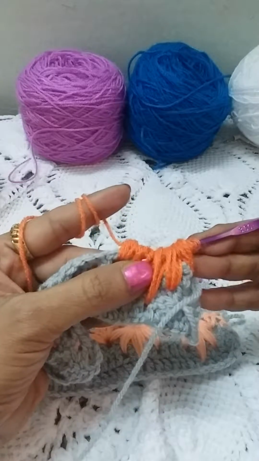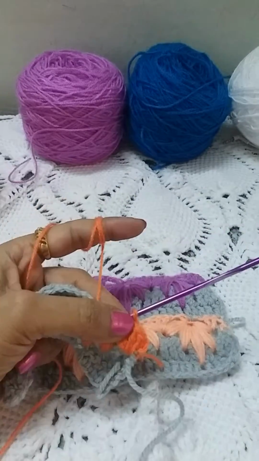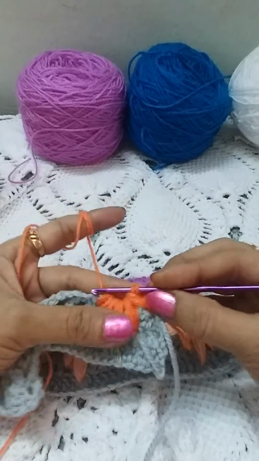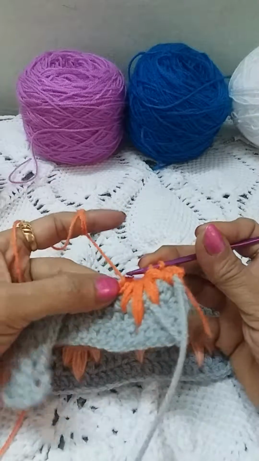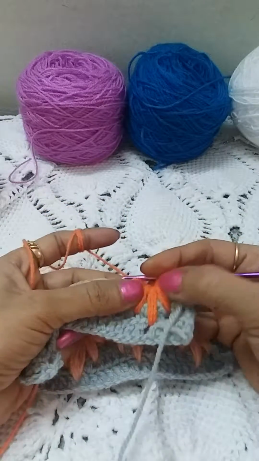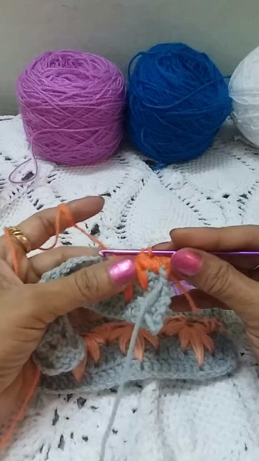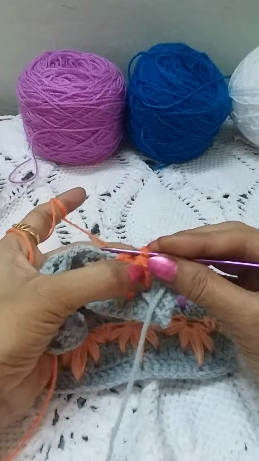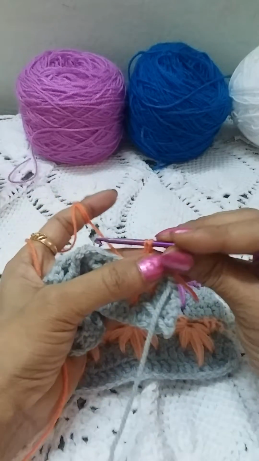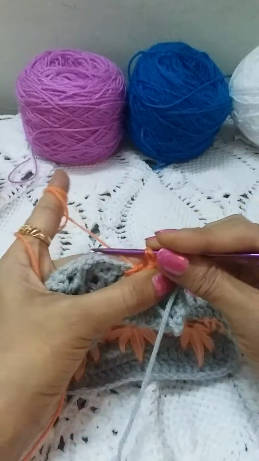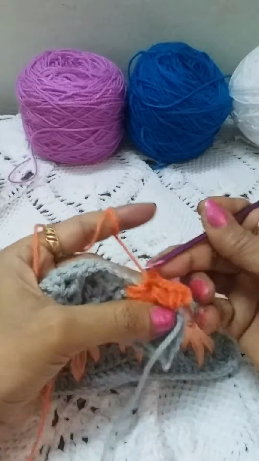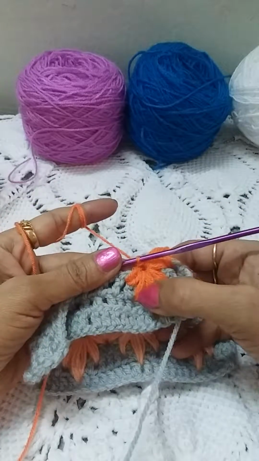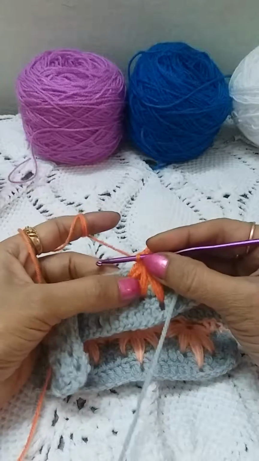Little carefully. So I am pulling it. Pull through all the 5 puff spike stitches carefully, and now pull that thread to bring them together. And now we have 2 loops on the hook, so we will pull through both of them like this. So our first leaf or puff spike is completed now.